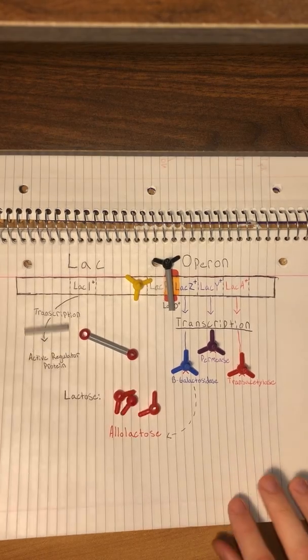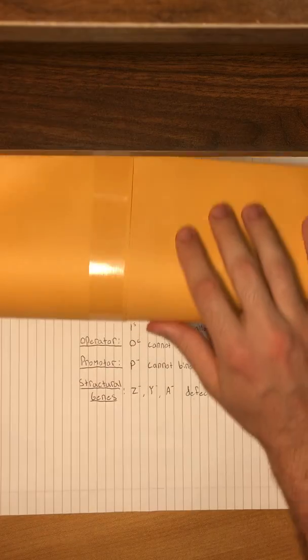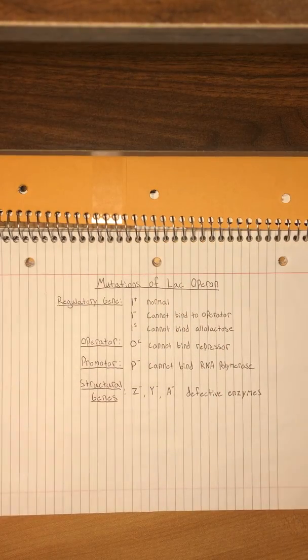Mutations can also occur at the Lac Operon that disrupt this process. An I- mutation causes the repressor protein to be unable to bind to the operator, allowing the operon to be always on, producing enzymes. An IS mutation does the opposite, keeping the operon off at all times since the repressor cannot bind to the allolactose, and so it is always bound to the operator instead.